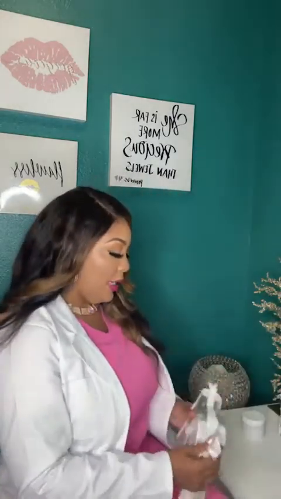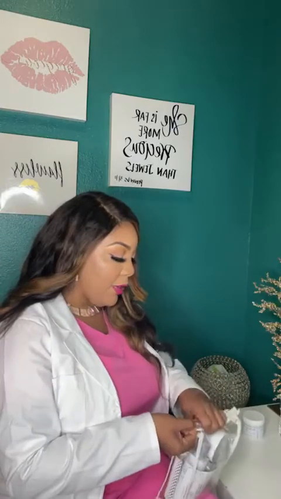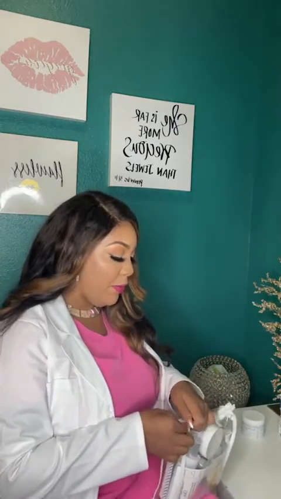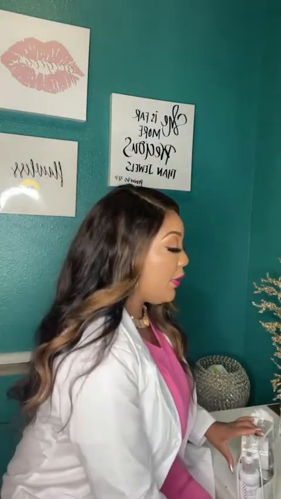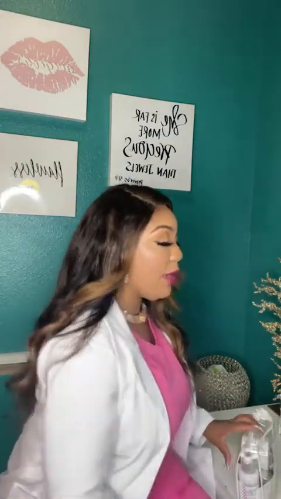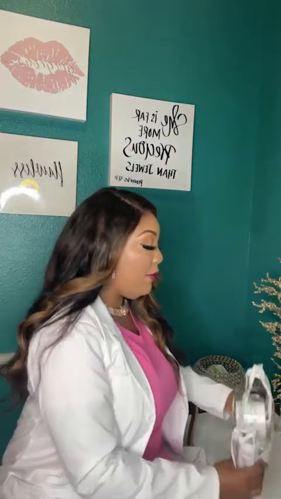Okay, so our pre-post peel kit, or our hyperpigmentation kit, as you guys may know it, includes everything that you need to prepare you for a chemical peel. It includes everything that you need for after your chemical peel, and it also includes your daily home care routine. And on average, this kit will last you about 4 to 6 months. So you're getting a good value with it.